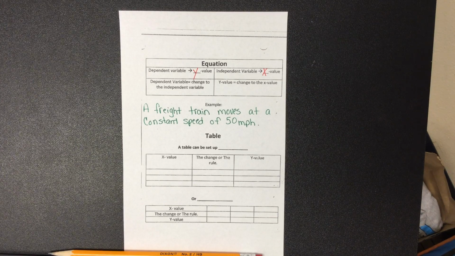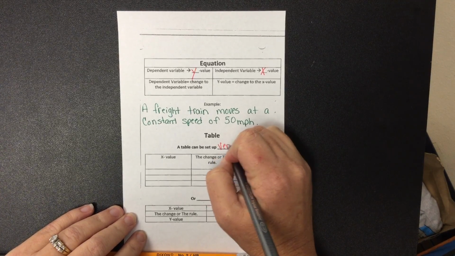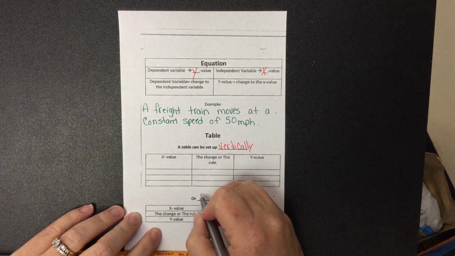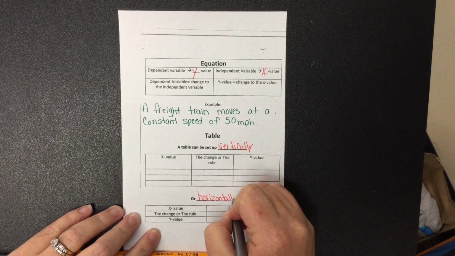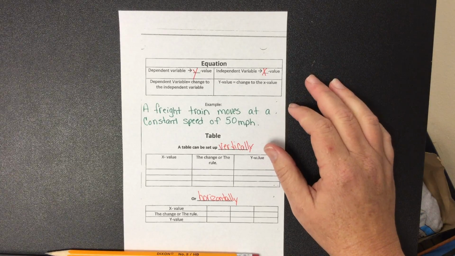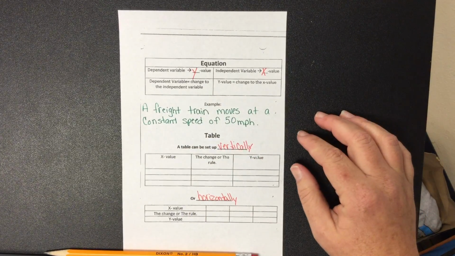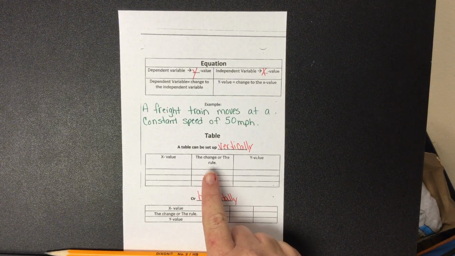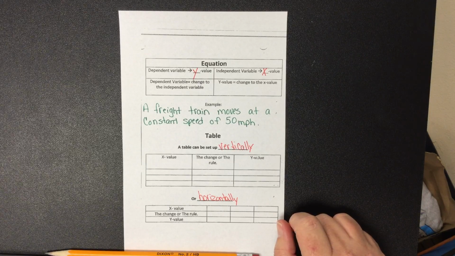Okay, so we can set up a table 2 different ways. We can set it up vertically, or we could set it up horizontally. You're probably most familiar with it being set up vertically. And you notice when we have it set up now, we've got 3 different columns, correct? We've got our x value, the change or the rule, and the y value.